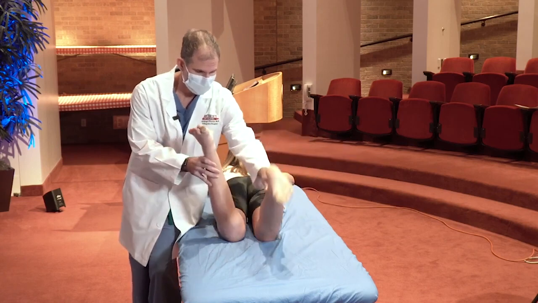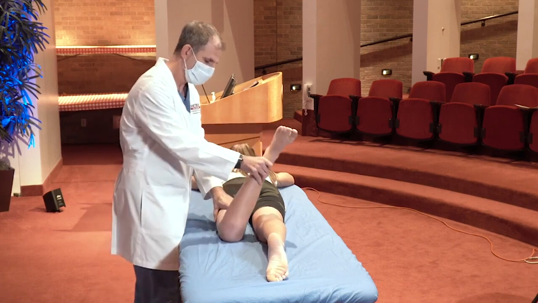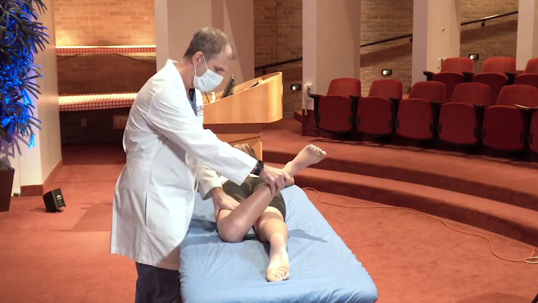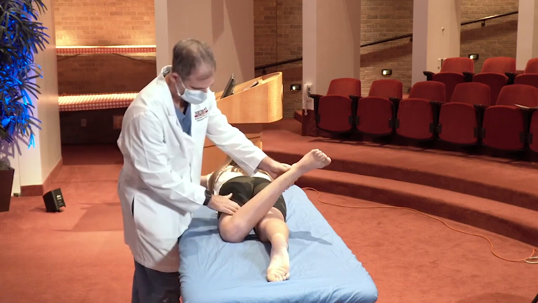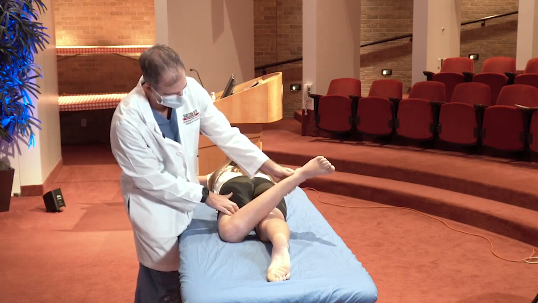It's easier to assess external rotation individually, one leg at a time. Here, Taylor externally rotates to about 45 to 50 degrees.